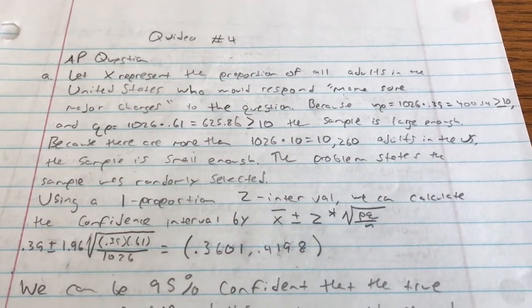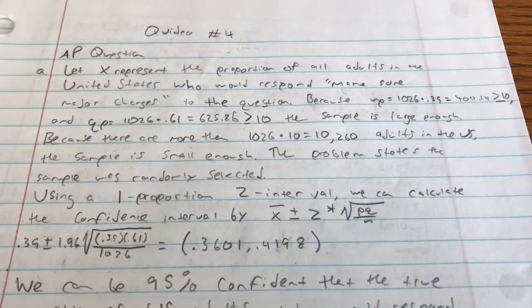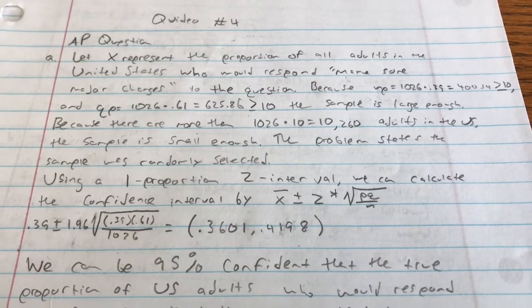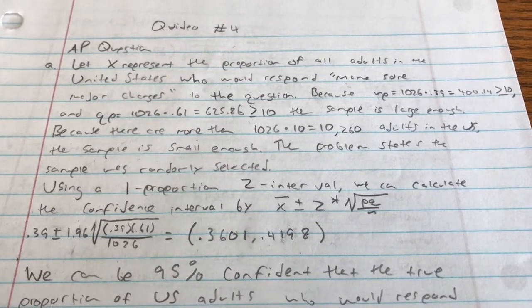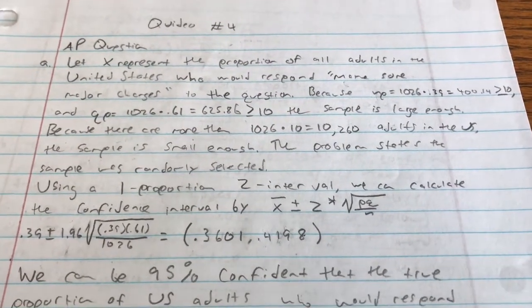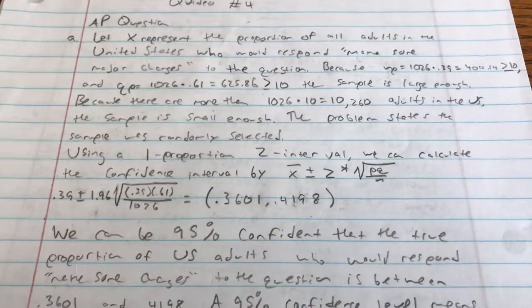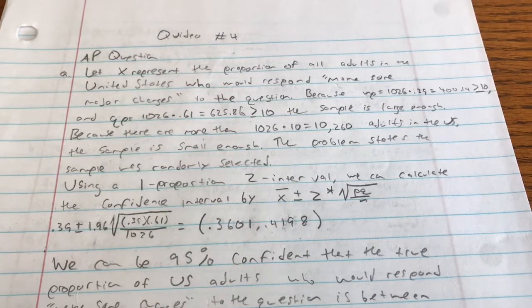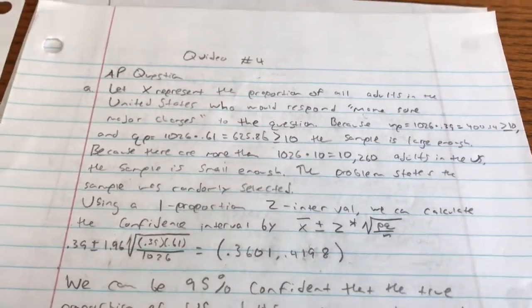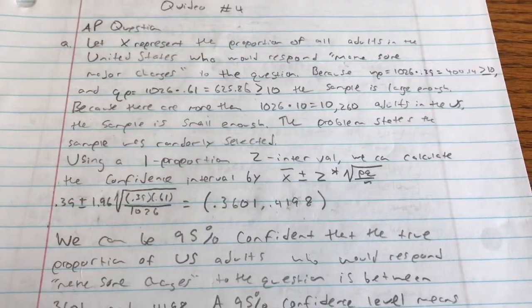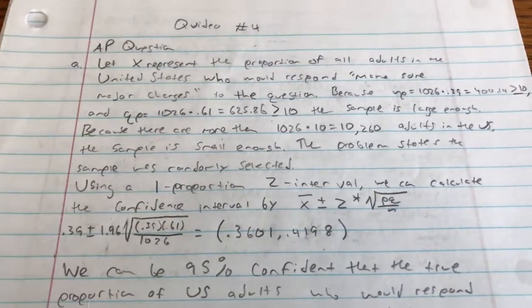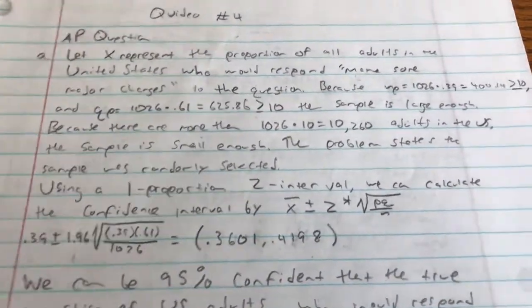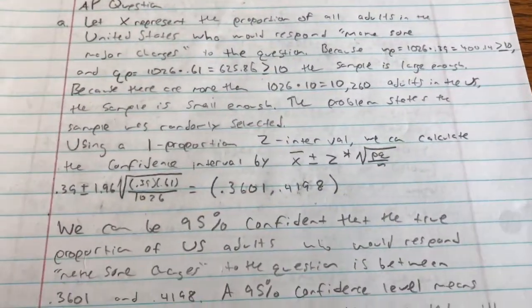And nq is around 626, also greater than 10, so we know it is large enough. There are more than 10,260 adults in the U.S., so we're pretty sure it's small enough. We're not going to have to worry about the samples not being independent. The problem also told us that the sample was randomly selected, so we can check off all of our assumptions there.